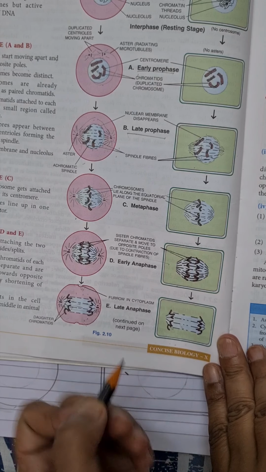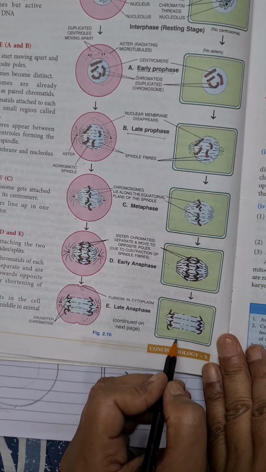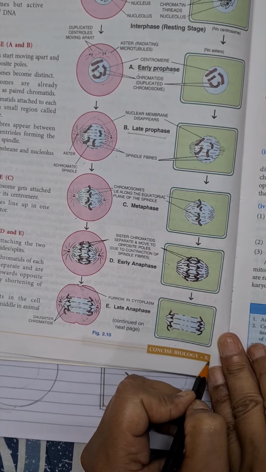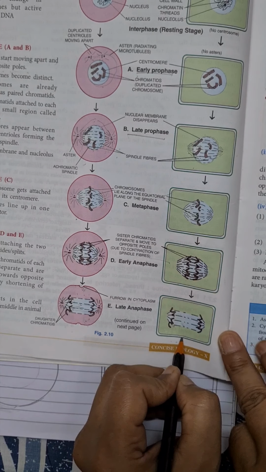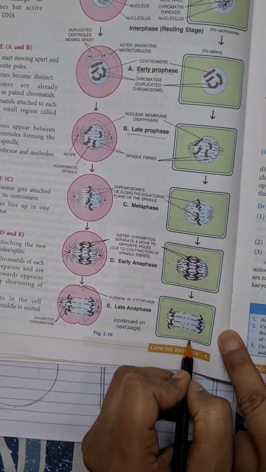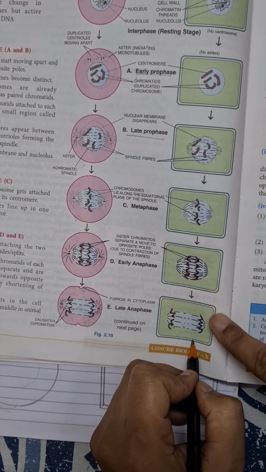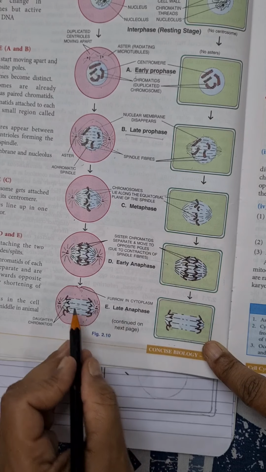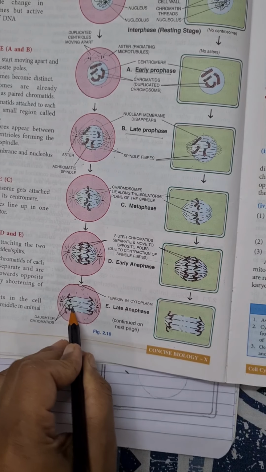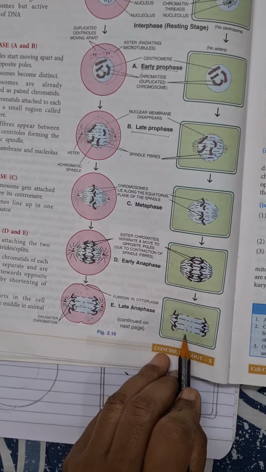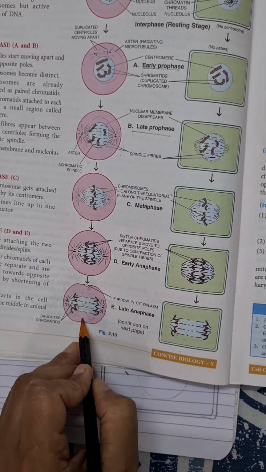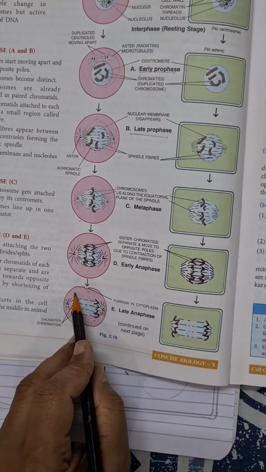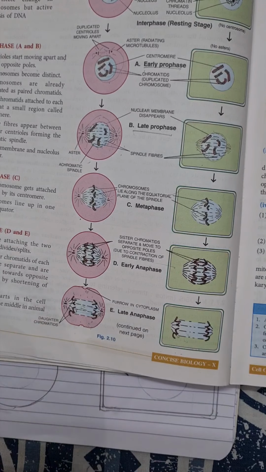Why? Because in plant cell, the cell wall is present, and the cell wall is very rigid, so it does not allow the cell to form a furrow. So furrow formation begins at the end of Anaphase in animal cell only.